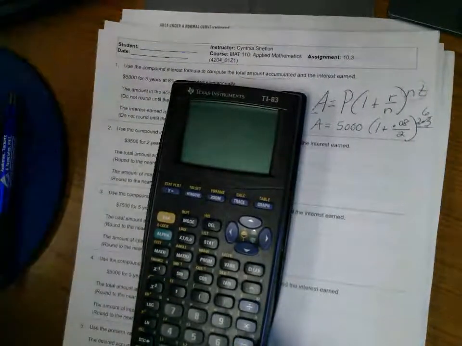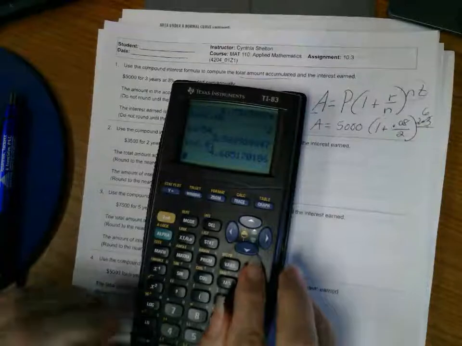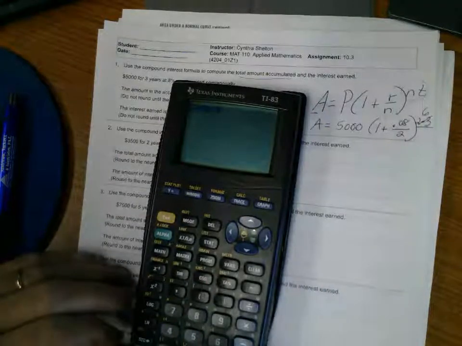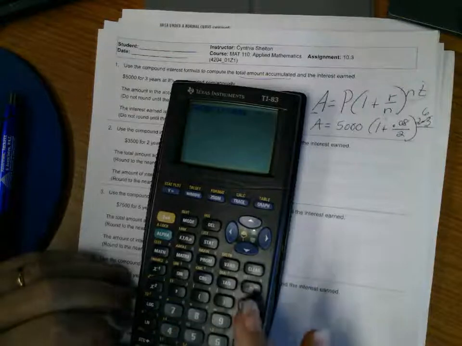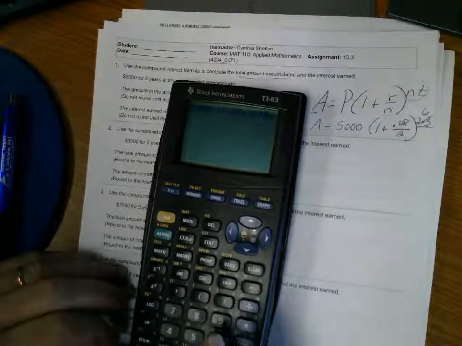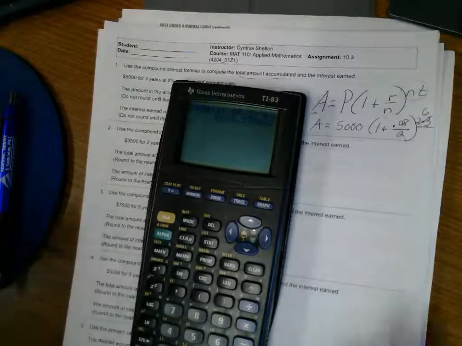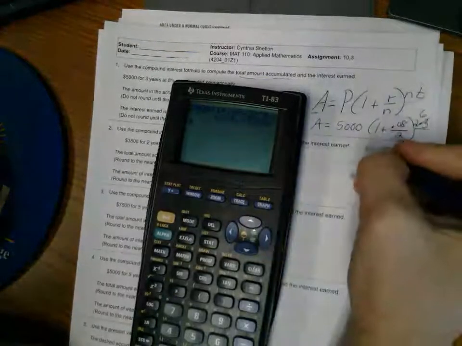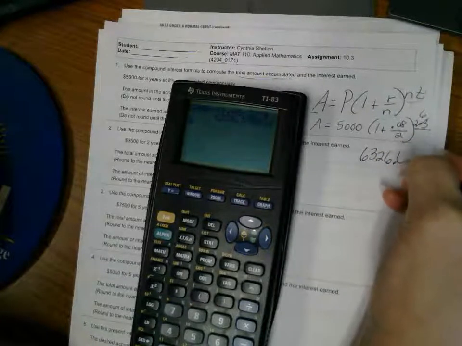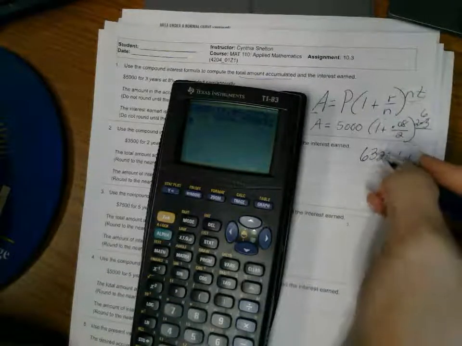Okay, then it's a matter of how you type it in. So I'm going to type it in as we go here. 5,000 times parenthesis 1 plus 0.08 divided by 2, close my parenthesis, raised to the 6th power equals. And I get, to the nearest penny, 6326.595, which is going to round up to 60 cents.